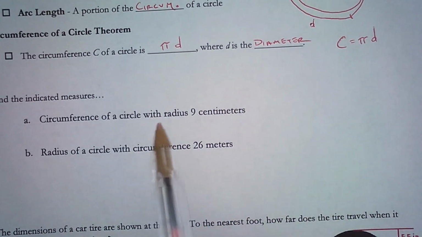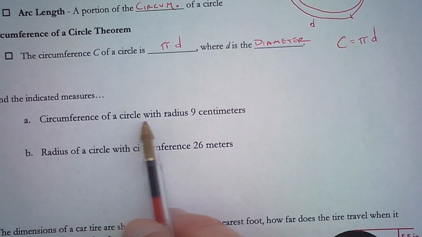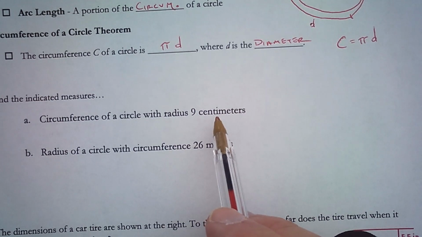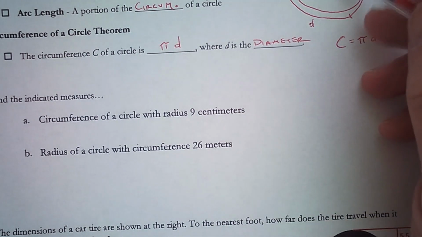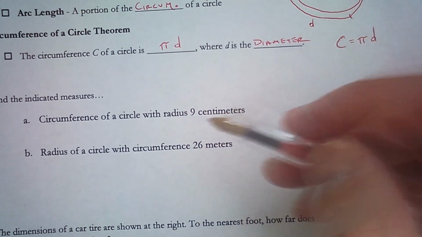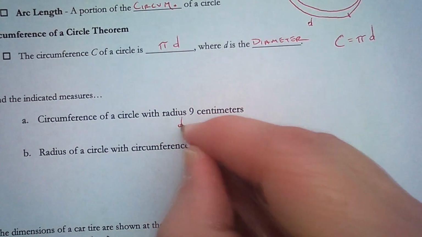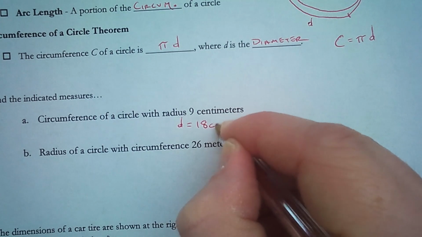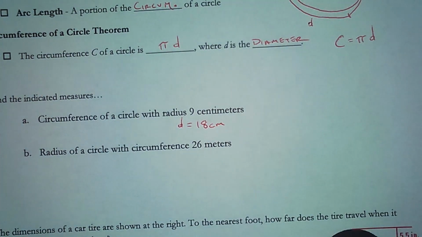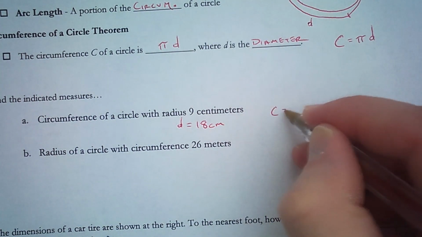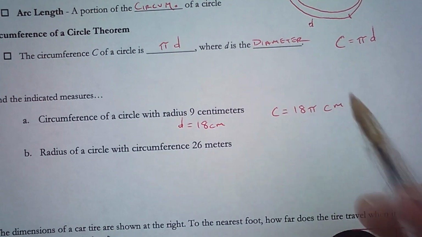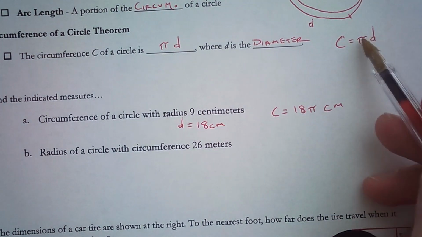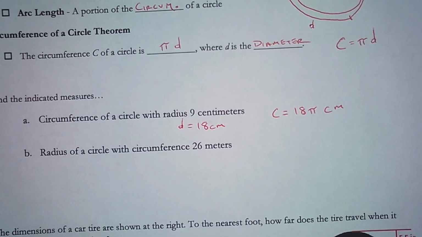Okay. So let's find some measures here. The circumference of a circle with a radius of 9 centimeters. Now, a radius only goes halfway. Okay, so if a radius is 9, that means the diameter is 18 centimeters. Okay, so the circumference is 18 times pi centimeters. The diameter times pi. Pi times diameter, diameter times pi, same thing.